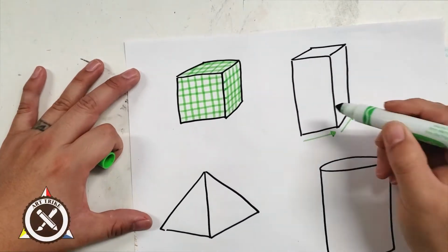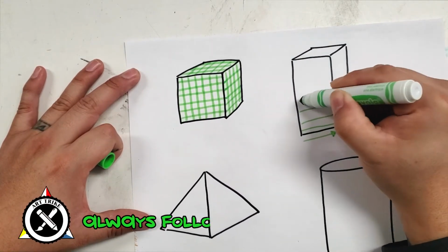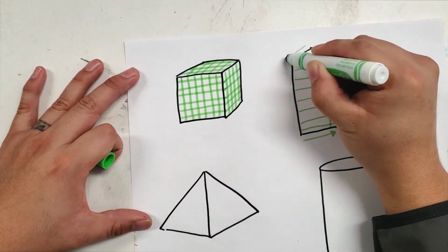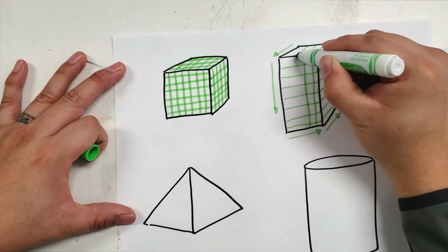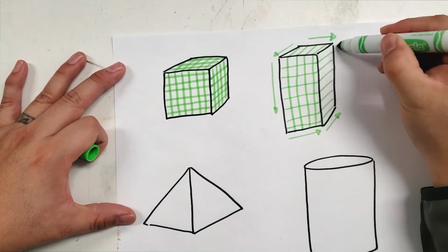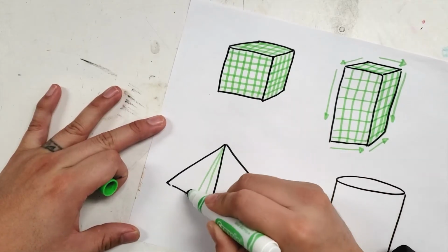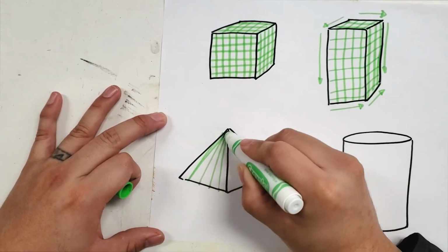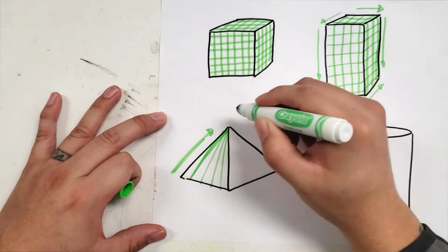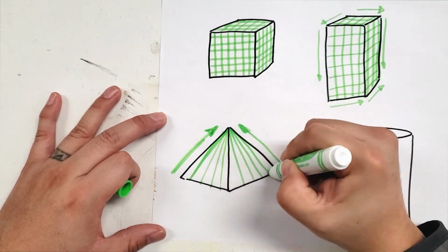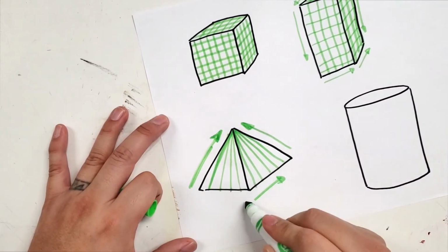And we always follow the outline, the contour of the object. On this pyramid, the lines going up lead to one corner. Make sure you do that. And the bottom lines mimic or copy the bottom contour lines.